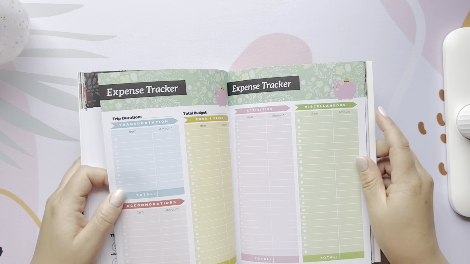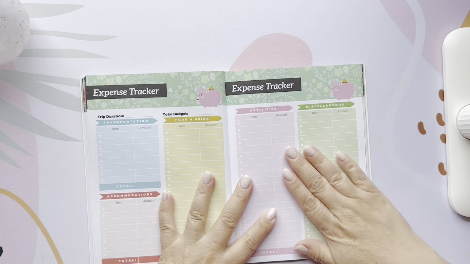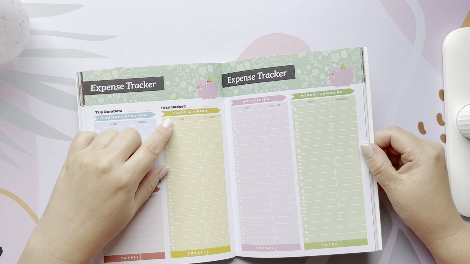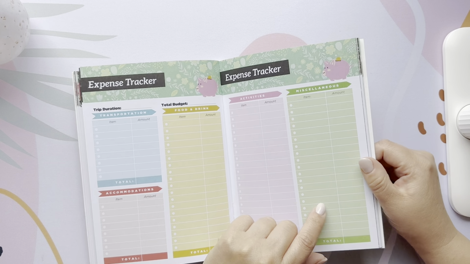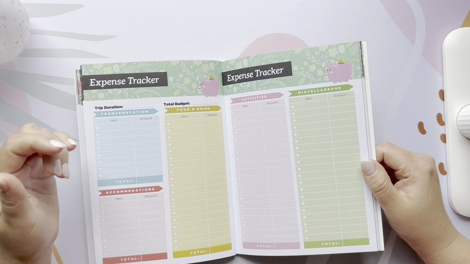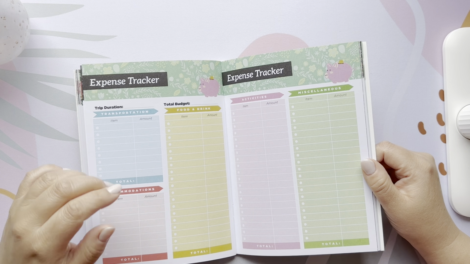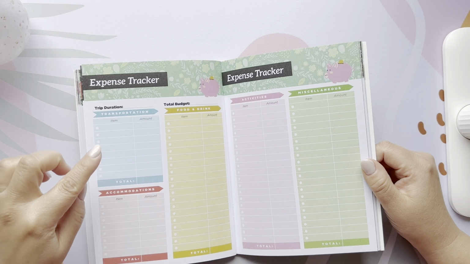Then you're going to get into your expense tracker, and this was a section that we have really used a lot. So your trip duration, and then these are the different categories that you can use: transportation, accommodations, food and drink, activities, and miscellaneous. The way that I have used this in the past is, not so much for transportation or accommodations, but food and drink, activities, and miscellaneous, I kind of broke these sections up into the day.